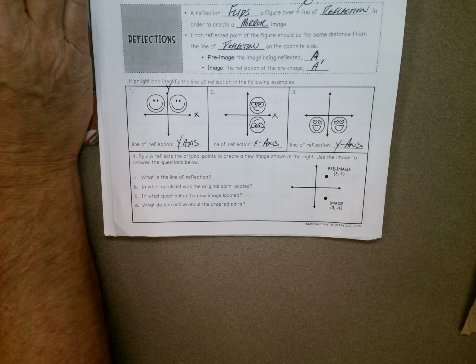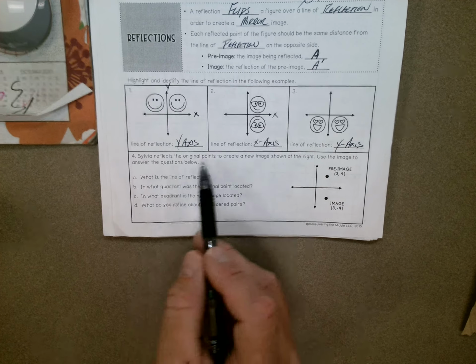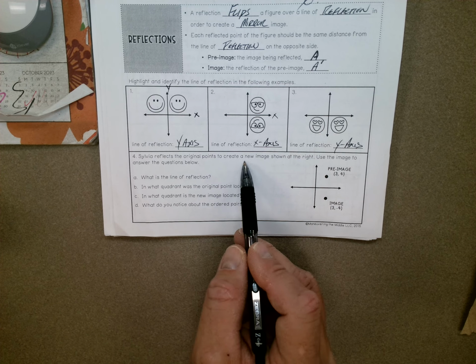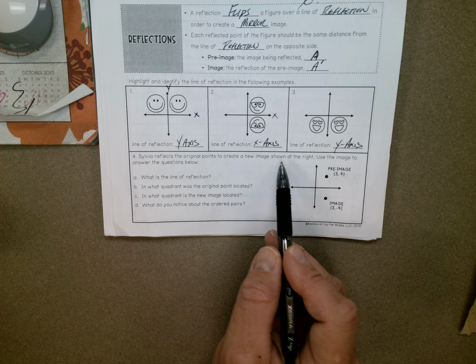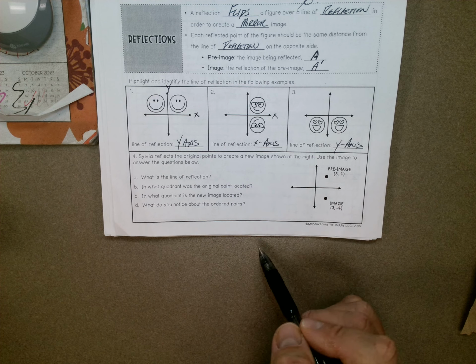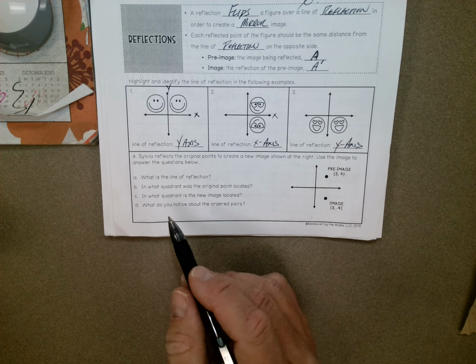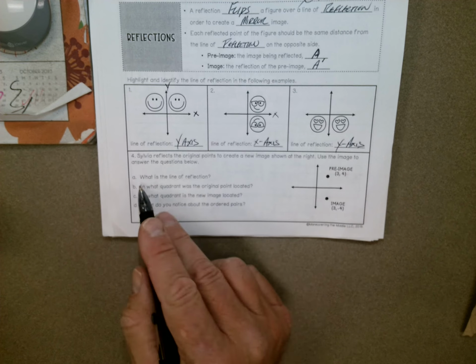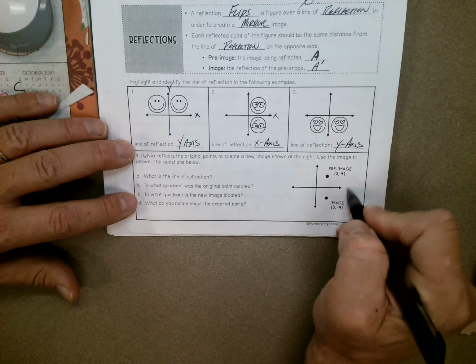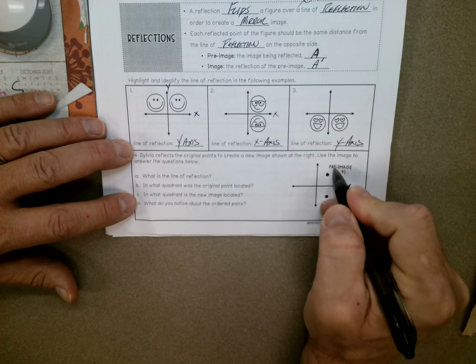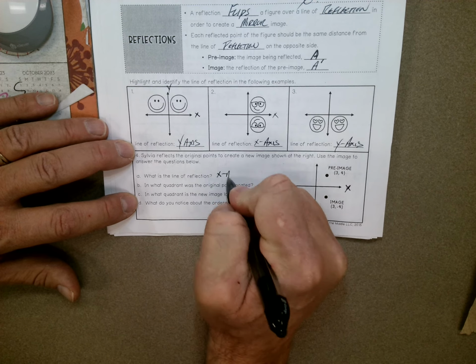Okay. Sylvia reflects the original point to create a new image shown at the right. Use the image to answer the questions. What is the line of reflection? Clearly they reflected it across the x-axis.